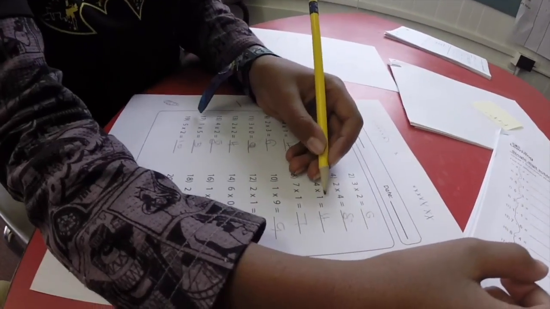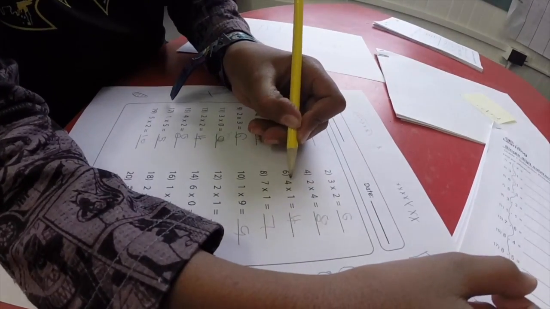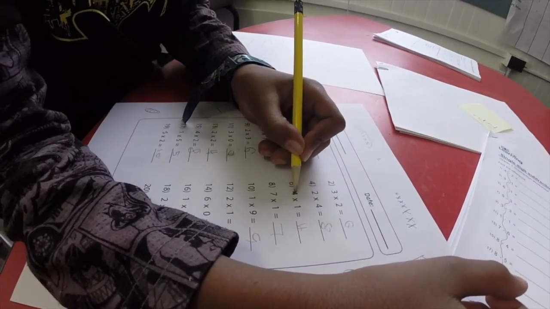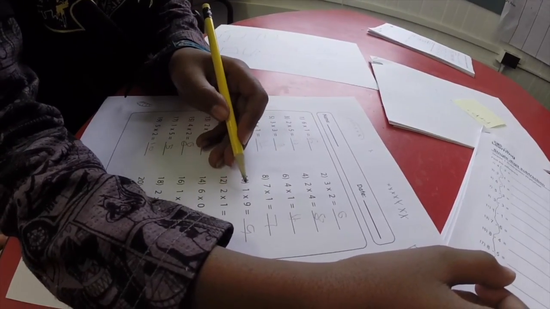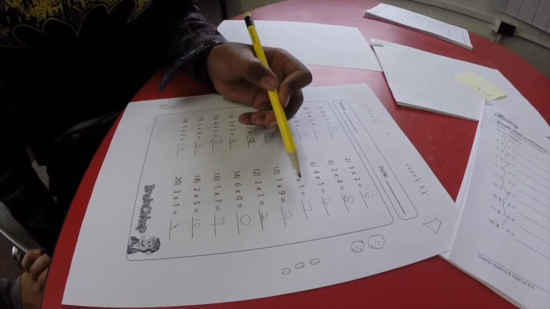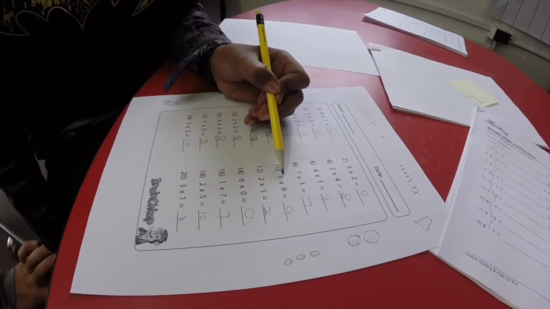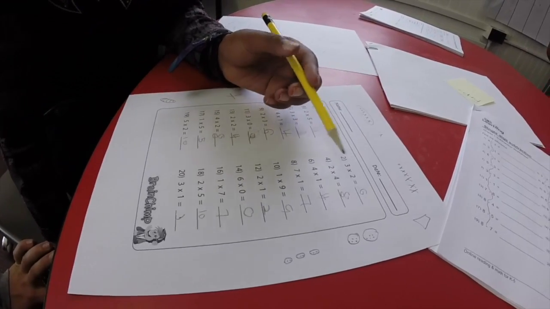It was 4. I think this is one for all of them. So I made them 9. If one group's there, then it's 9.